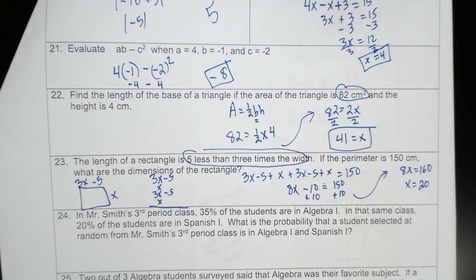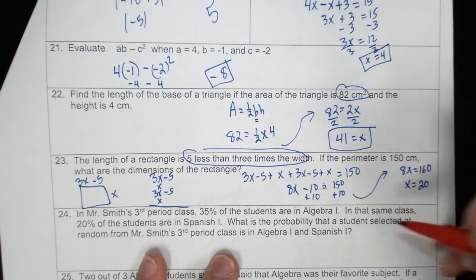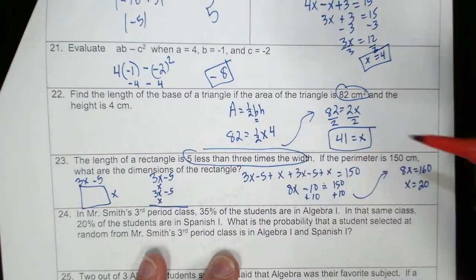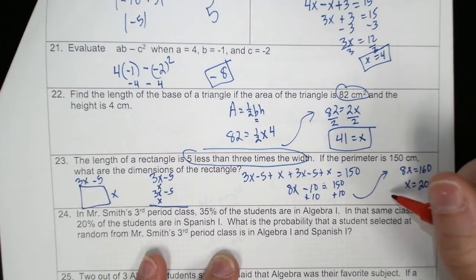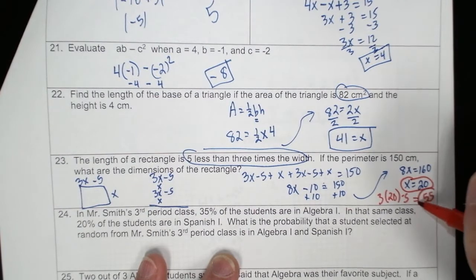But I'm not done because it says the dimensions. So then I have to do, I'm going to come over here because I'm scribbling all over the place and not being very consistent on my stuff. I'll do it right here. 3 times 20 minus 5, which is 60 minus 5, which is 55. So here's my width and here's my length.